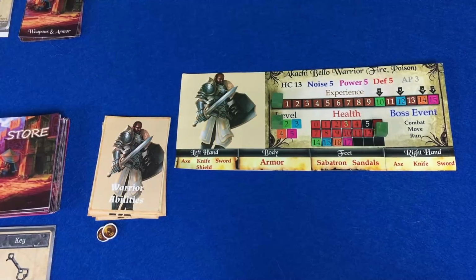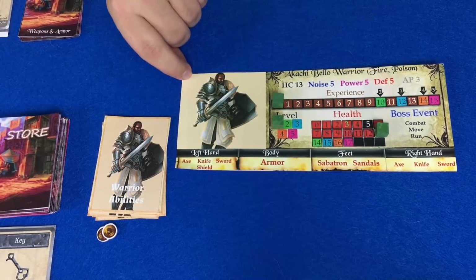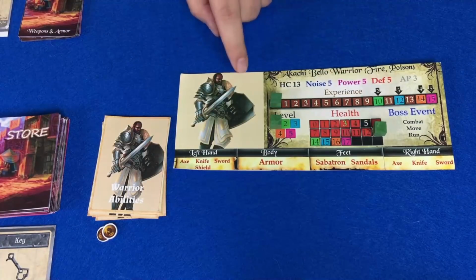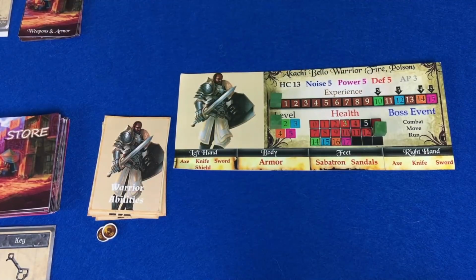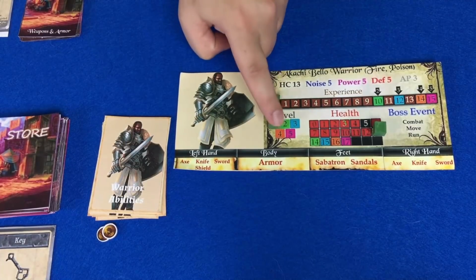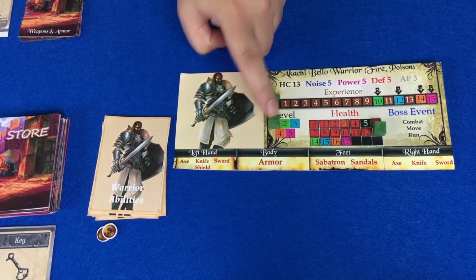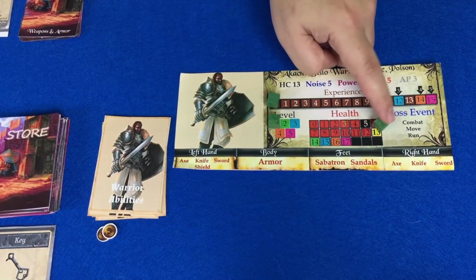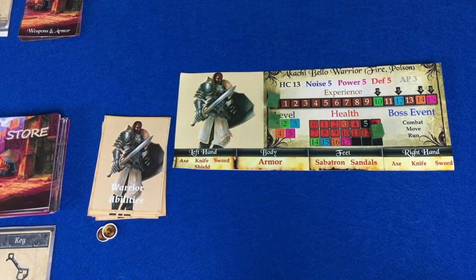When the full game comes out, this will actually be a thick tile with movable sliders. When you start out, you put your cubes on 0, on the yellow for 1, and on the yellow for your health. So this is your starting point.